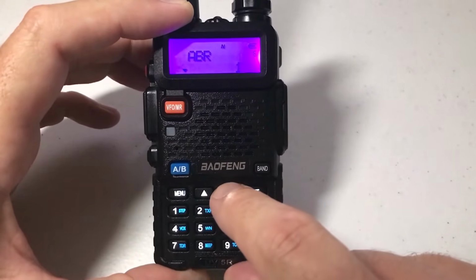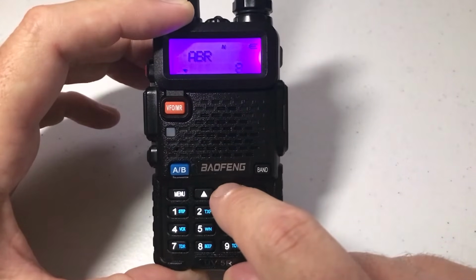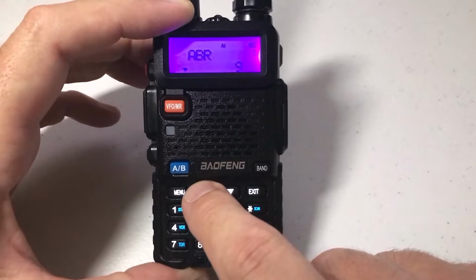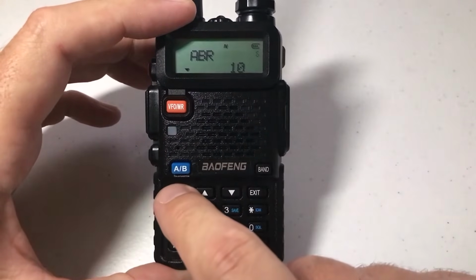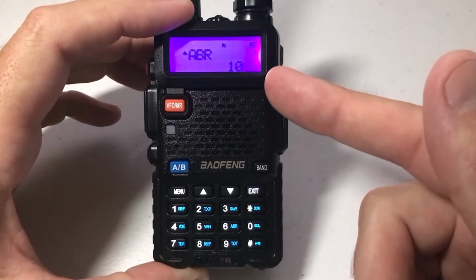I'm using the up or down buttons. I can turn it off completely. I can set it as high as 10 seconds or anywhere in between. Just for kicks, I'm going to go to 10. Once you're on the value you want, press menu. You've confirmed your change. Now I've successfully adjusted it to 10 seconds.